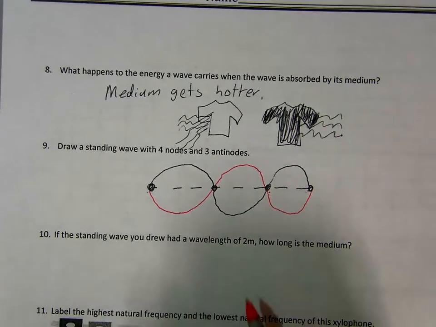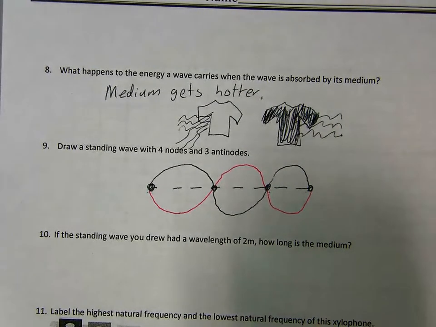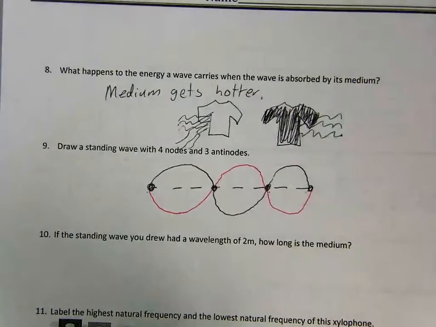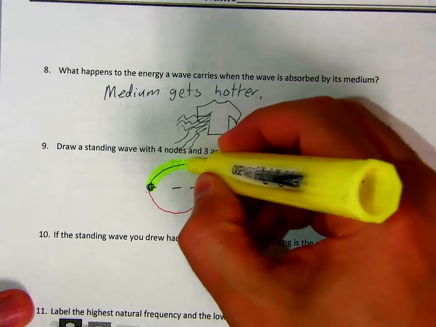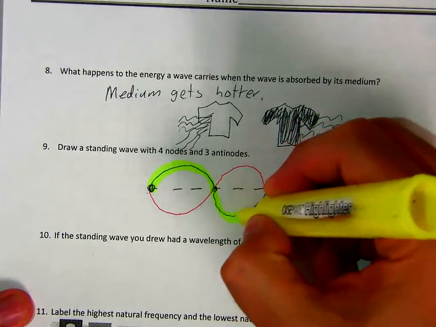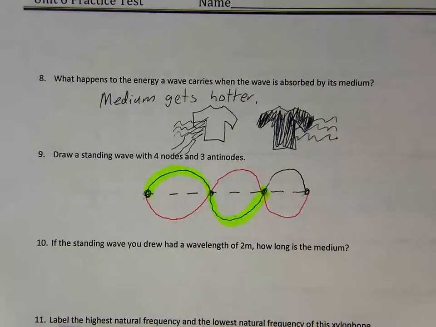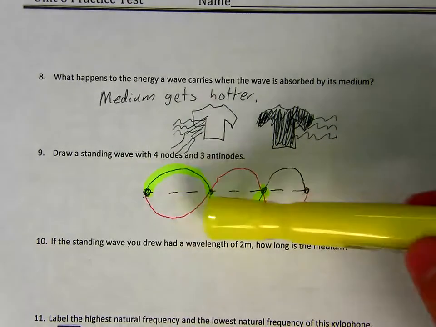If this standing wave had a wavelength of 2 meters, that means one wave is 2 meters long. The wave goes from here to here. That's one wave. How many waves do I have in that standing wave? That's 1.5.